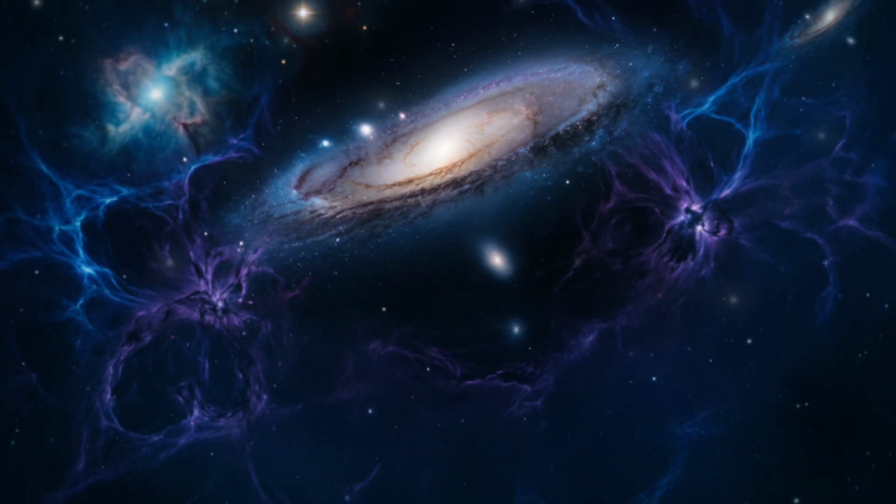Dark matter appears to form enormous halos around galaxies. Even more dramatically, it stretches across space in massive filaments, connecting galaxy clusters. These filaments trace the hidden skeleton of the cosmic web.